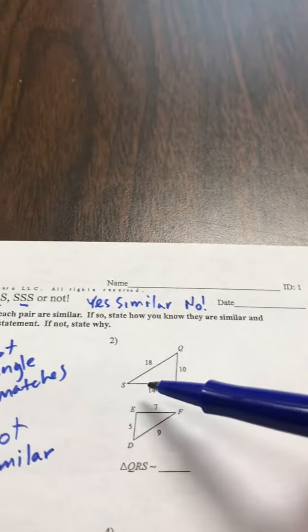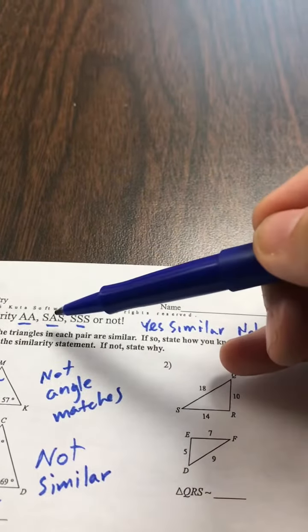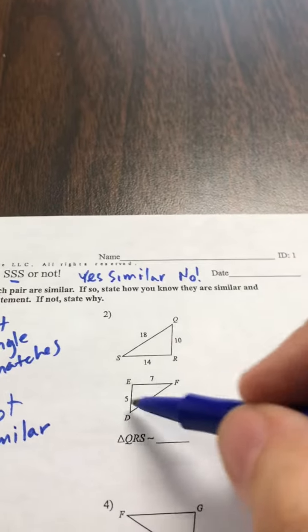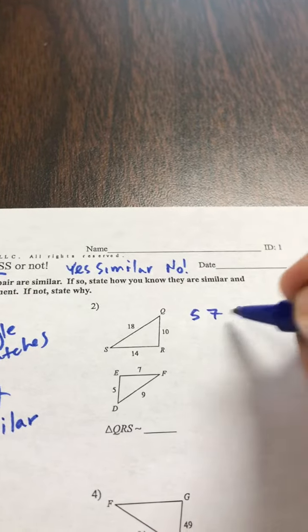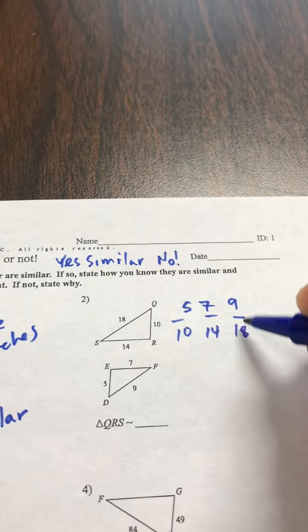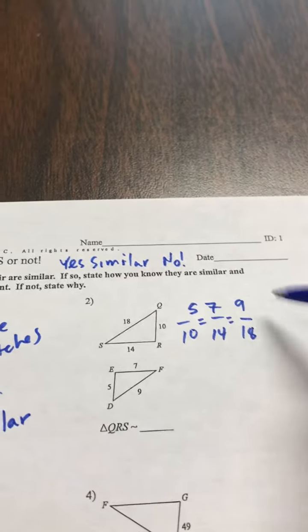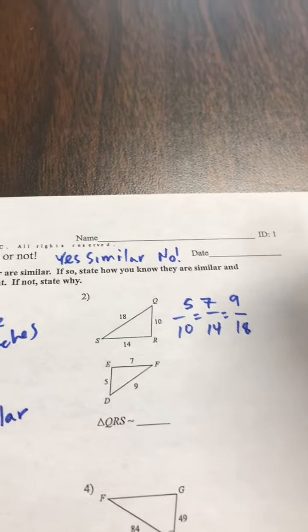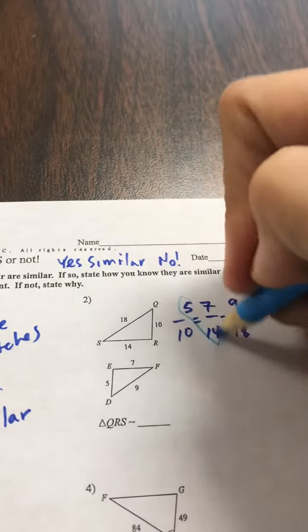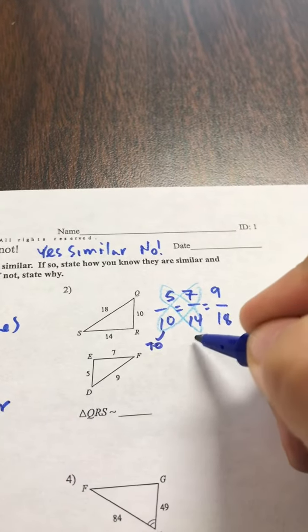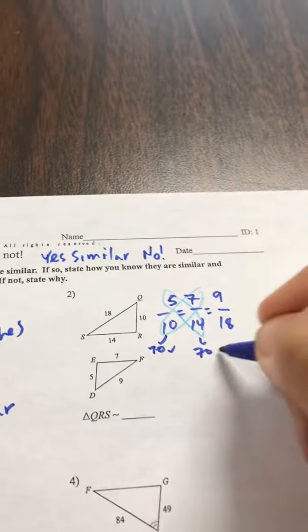Okay, next one. It looks like I don't have angle evidence. I only have side evidence. So either it's going to spell triple S, or it's not similar. So I'm going to list the sides, least to greatest, 5, 7, 9 for the baby. Least to greatest, 10, 14, 18. And I notice that all of these equal 1/2. Now, as it might be good practice, you can cross multiply to solve here. So if I cross multiply this and this, I get 70 and 70. So that's good. That's a match.